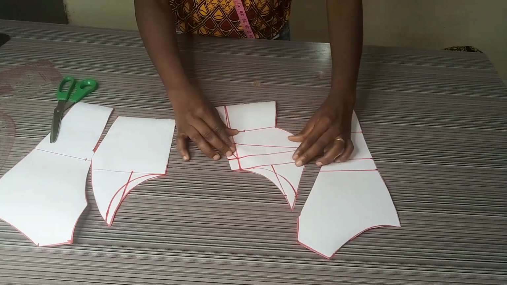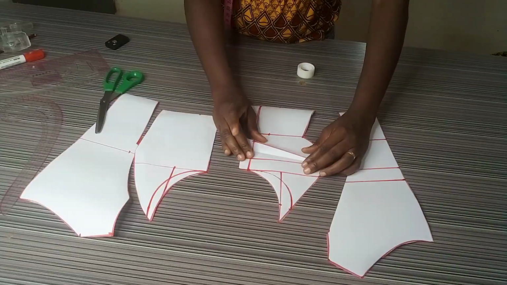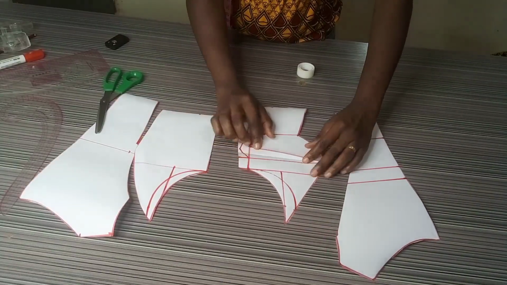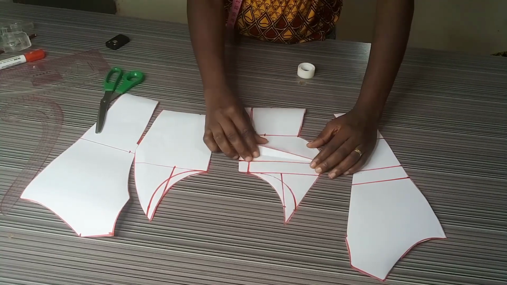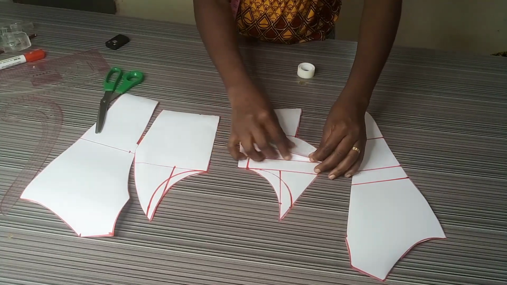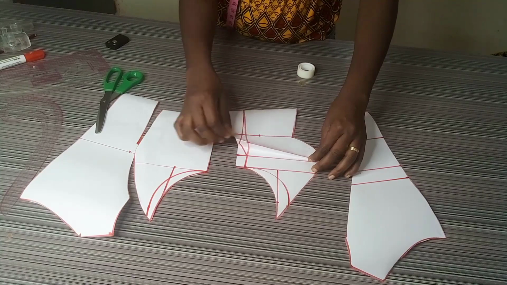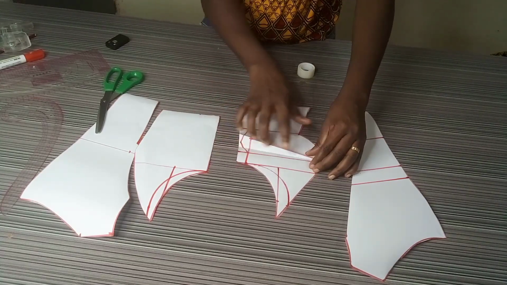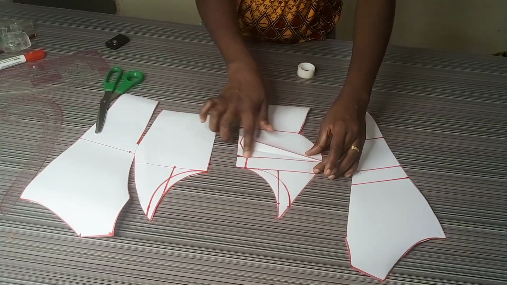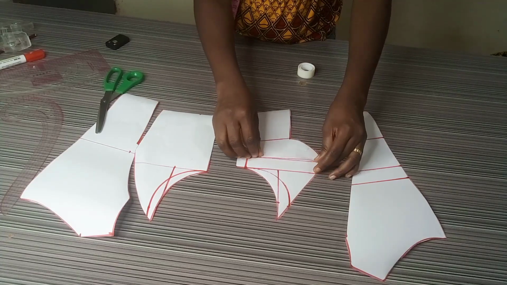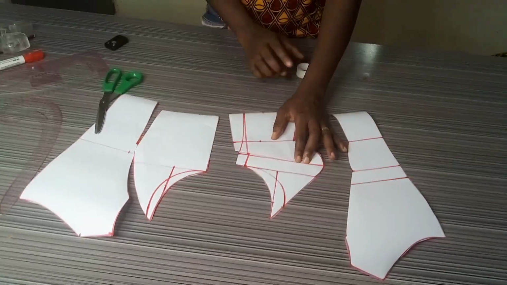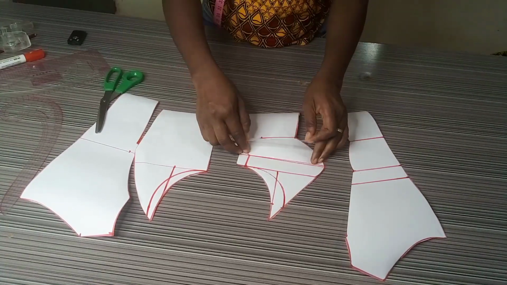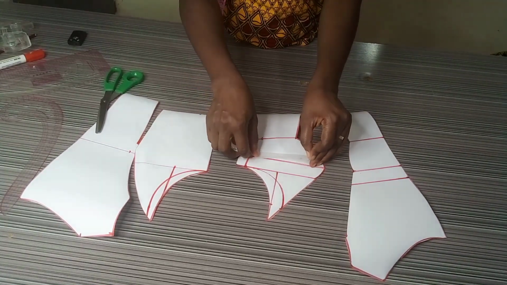So let's close our bust dart. Pick this part, this line, the bust dart, this one down, pick it up, then fold it like so, then place it on this other line, on the bust point line. Place it on it like this. It's as simple as that. Then you just tape it down to hold the bust dart down.